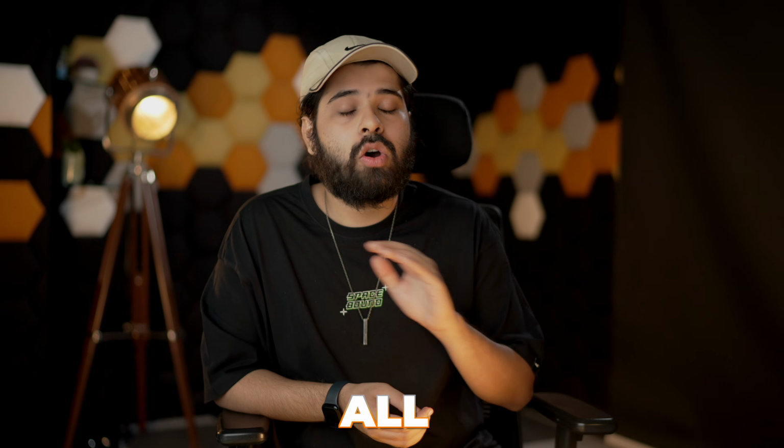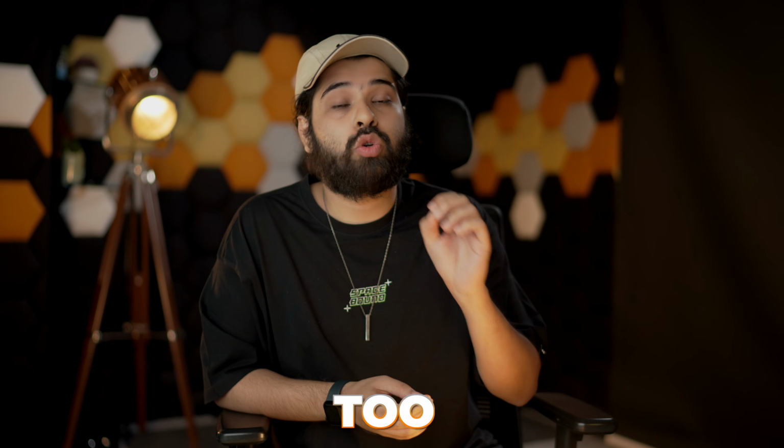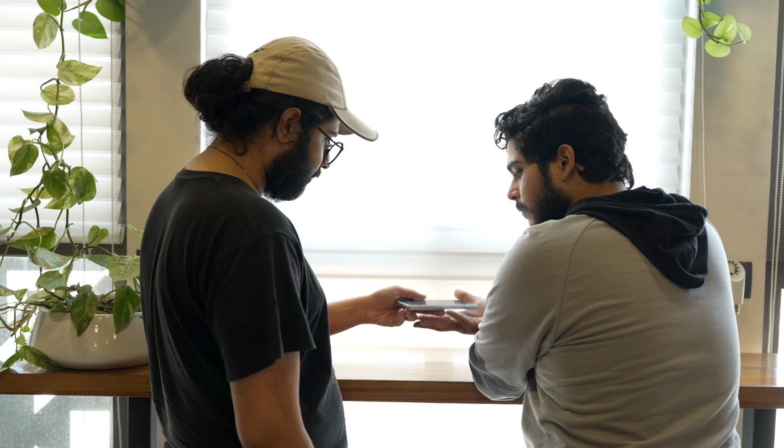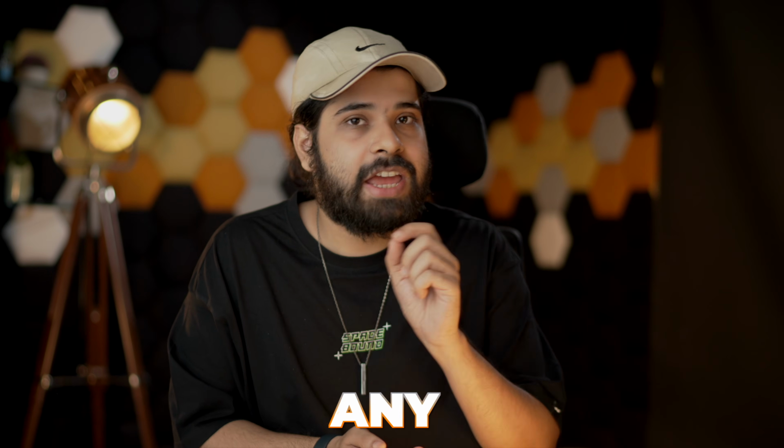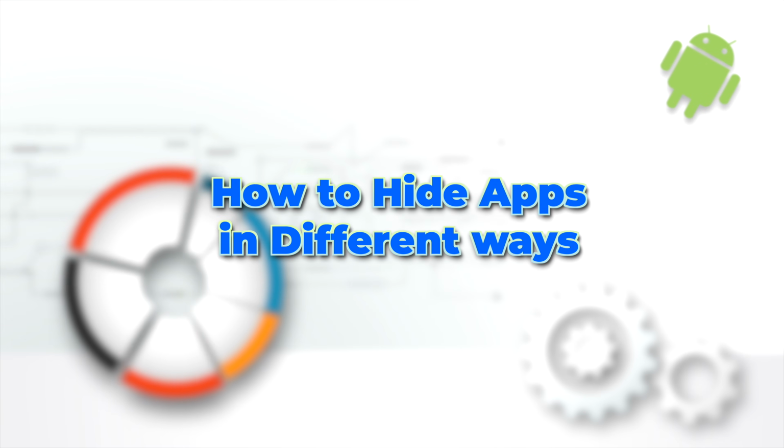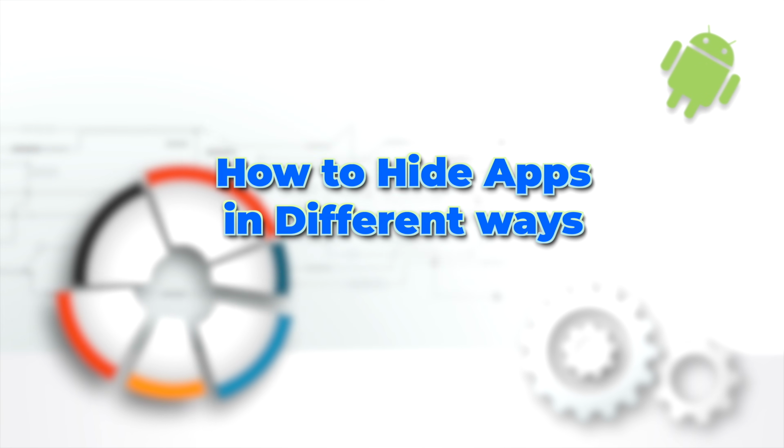So this is a pretty handy method whenever you want to hide all of the unnecessary apps that you are using too much, or even when you are giving your phone to someone. That way you can always use the guest mode so that they won't be able to access any of your apps. So now you learned how to hide apps on your Android device in different ways.